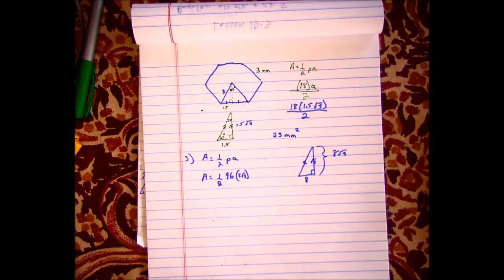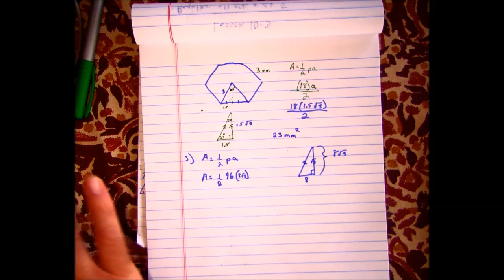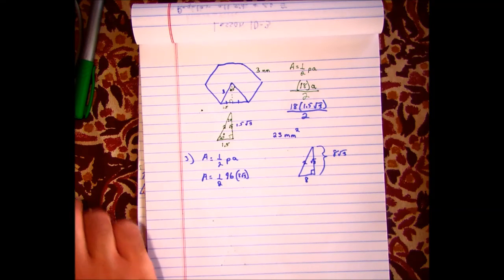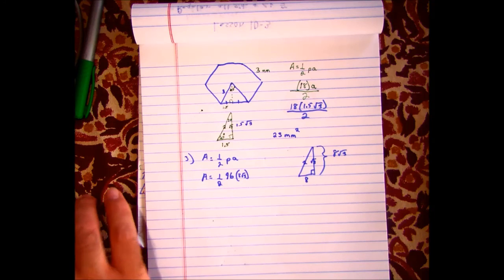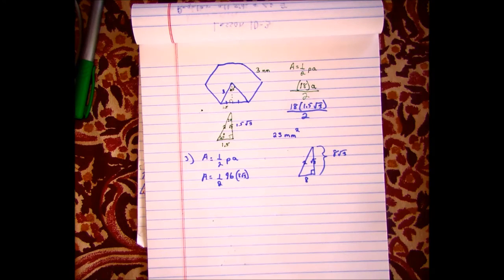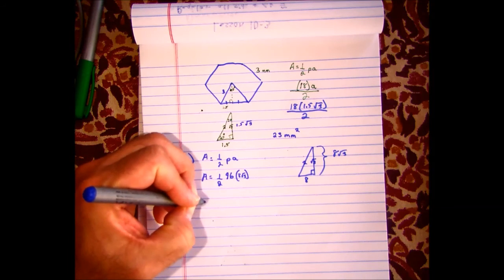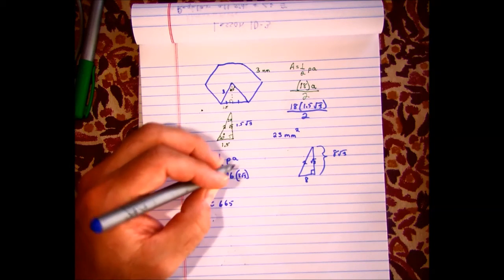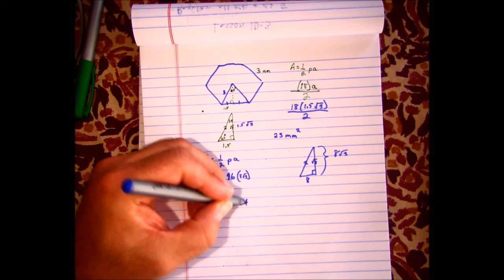Plug it into my calculator, and what do you get? Well, let's see. We've got 96 times 8 square root of 3 over 2 equals 665, right? Approximately 665 feet squared.